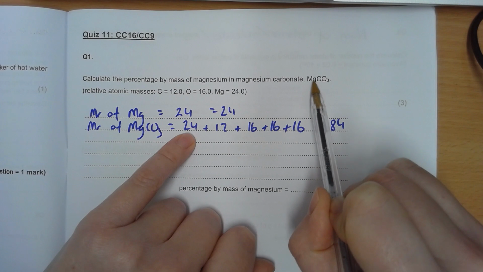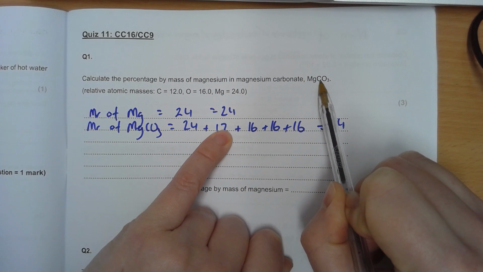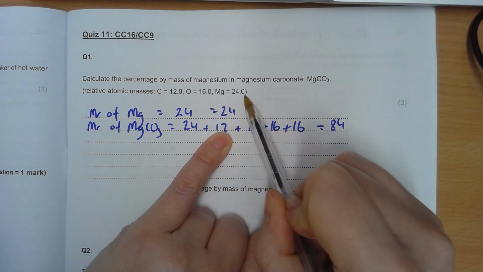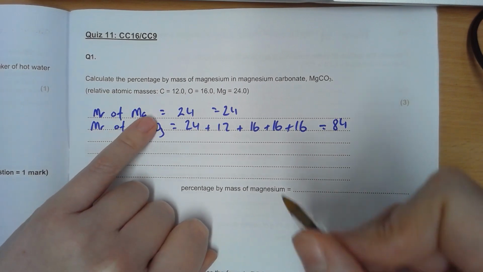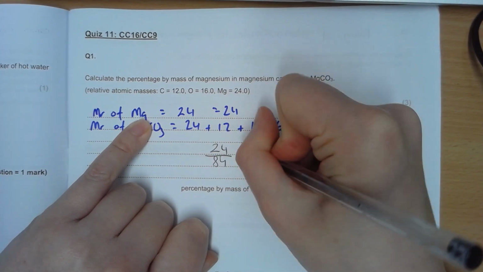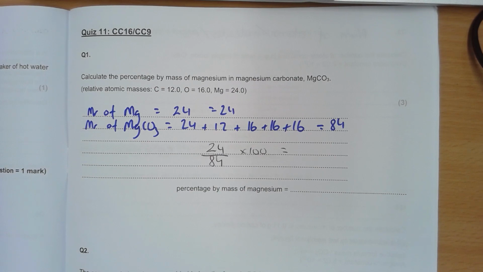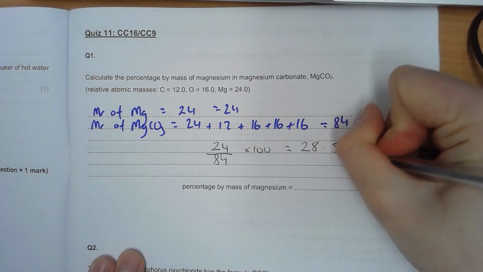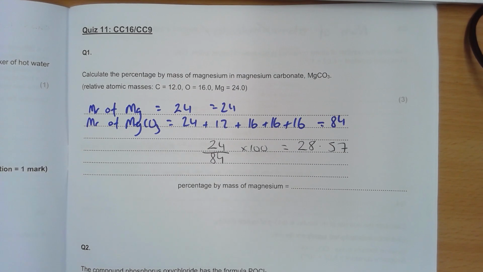Okay, so to get the formula mass, magnesium carbonate has one magnesium with a mass of 24. It's got one carbon with a mass of 12. It's got 3 oxygens, each with a mass of 16. So I'm getting this information here. I add all those numbers together, and you're asked to get the percentage by mass. So magnesium had a mass of 24, magnesium carbonate has a mass of 84, and you just get that as a percentage. It's going to be 24 divided by 84 times by 100, and our answer is 28.57. It doesn't ask for a specific number of significant figures, so I'm going to leave it as that.